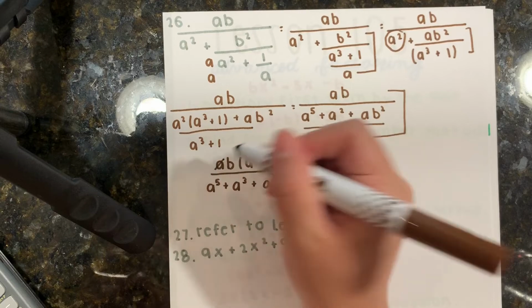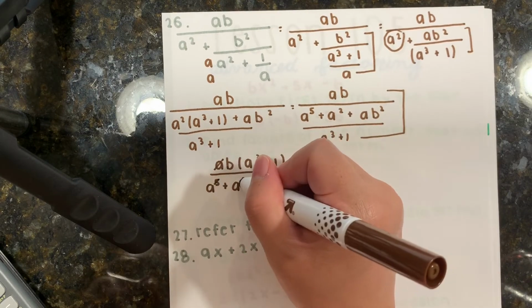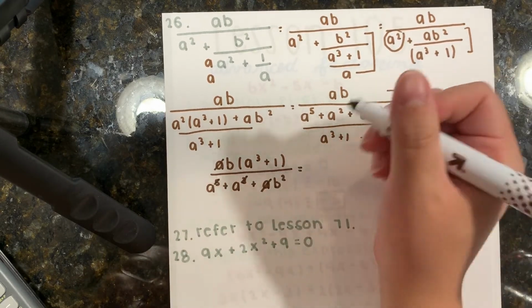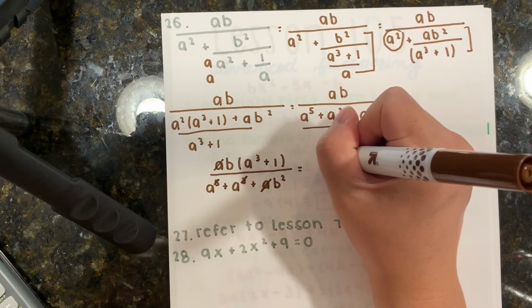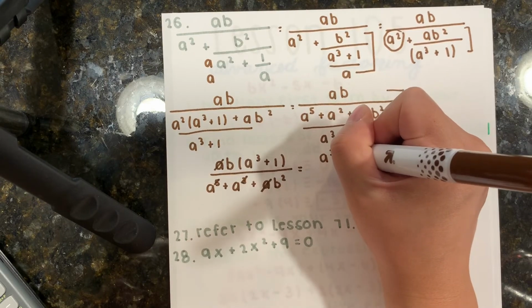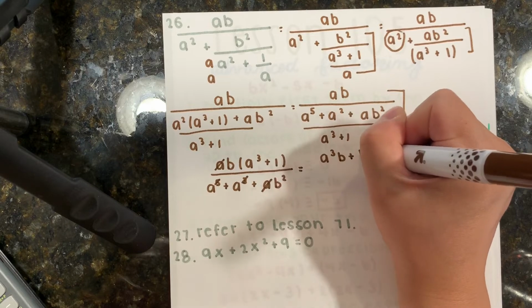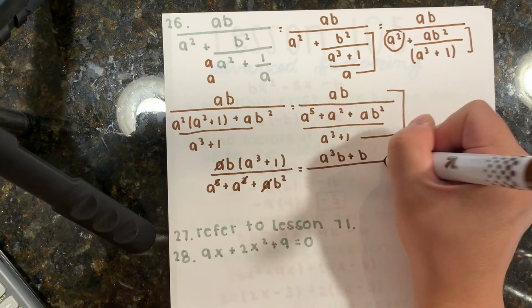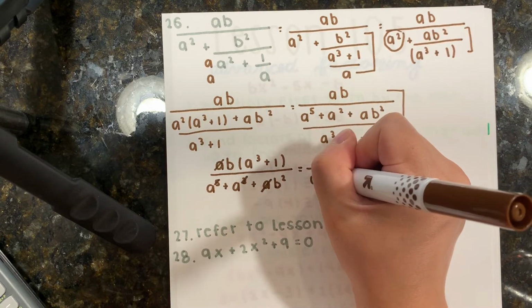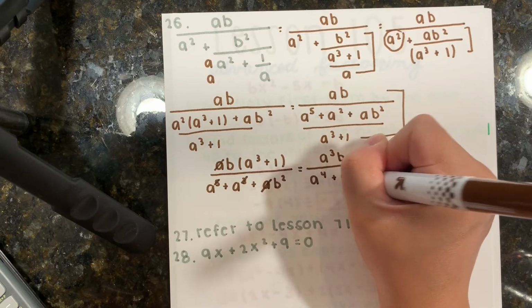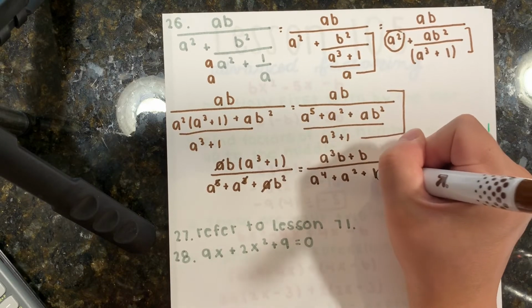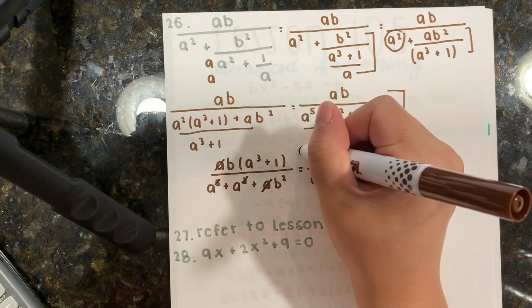So that would mean this would go away. This would lower by a power, this would lower by a power, and this a would go away. So really I'm left with a cubed b plus b over a to the fourth plus a to the second plus b to the second.